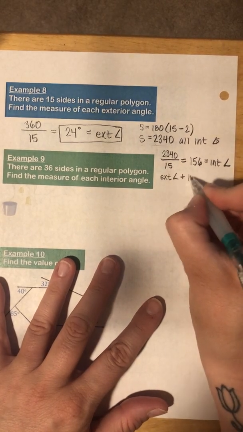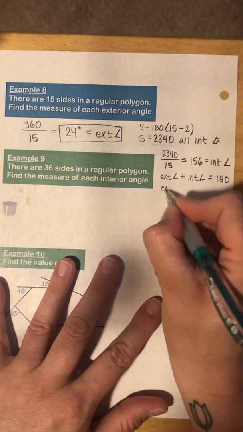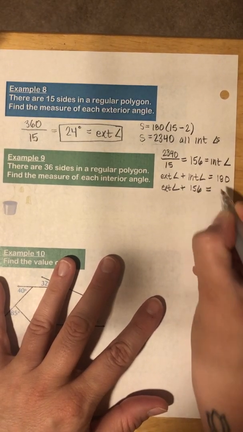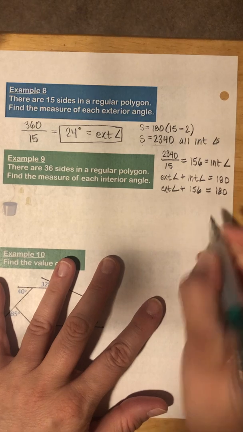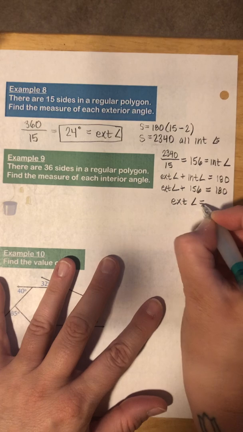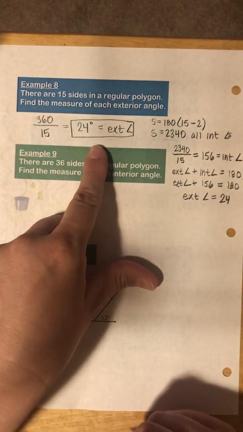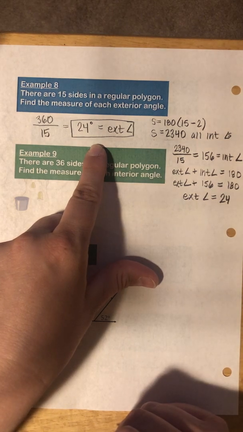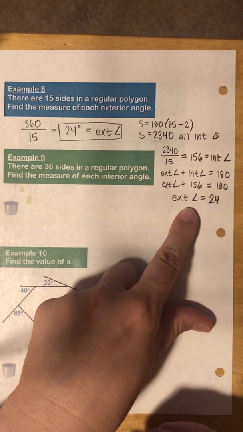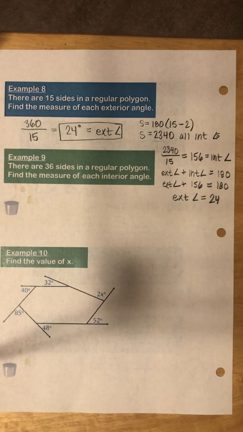Again, what did we learn today about the interior angle and the exterior angle? Those two make a linear pair, which means they're supplementary and they have to add up to 180. So I'm going to replace the interior angle with the 156. I would need to subtract that over to the other side. And again, I'm going to get the same answer of 24 degrees. Personally, I would rather do it that way. You see how much less work that was? If you choose to do it that way though, that's fine too. So you can pick which way you want to get the answer. You just need to make sure that you're coming up with the correct answer.